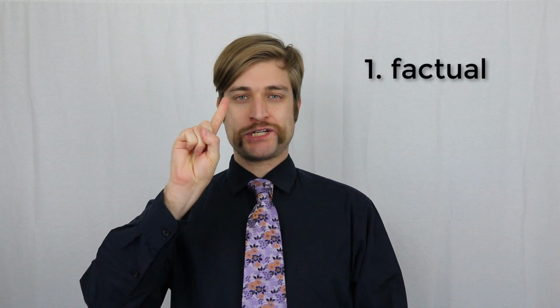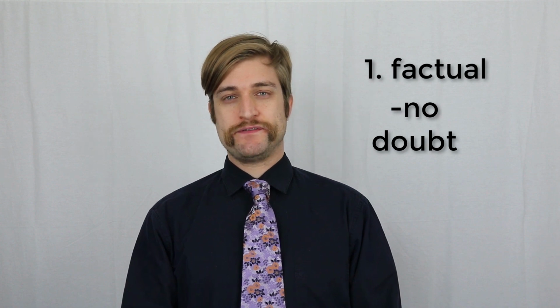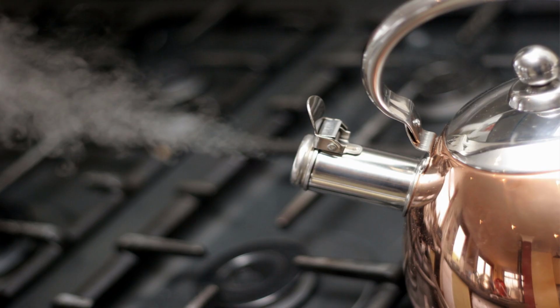Let's break that down. First of all, there are three different conditional tenses: factual, predictive, and speculative. Factual. A factual statement is one whose outcome has no doubt. Let's try this with an if-then statement. If water boils, then it turns into steam. This example states a scientific fact.